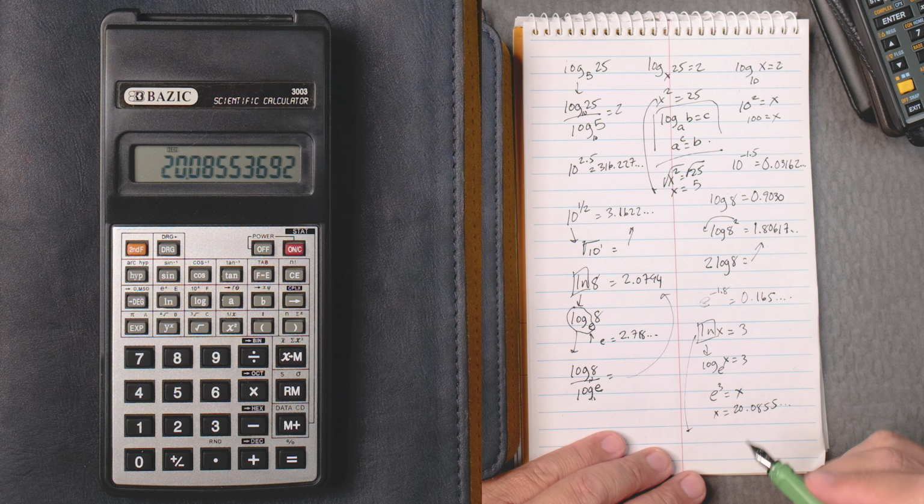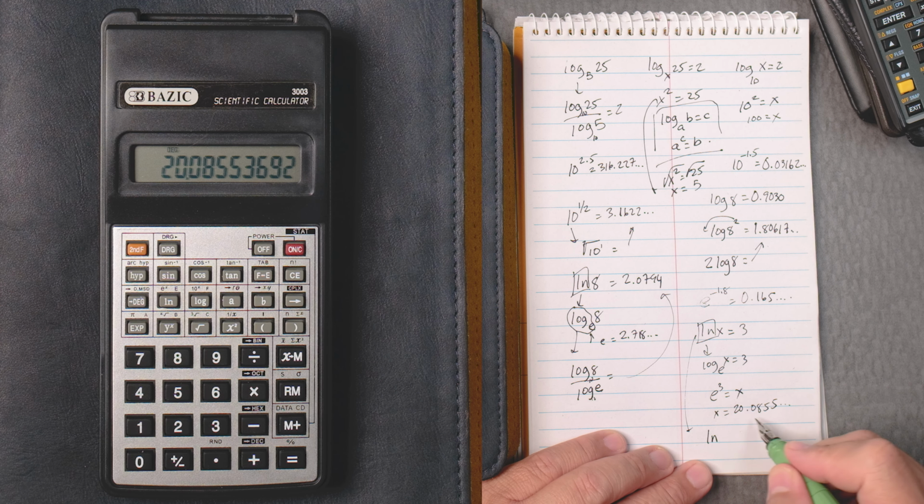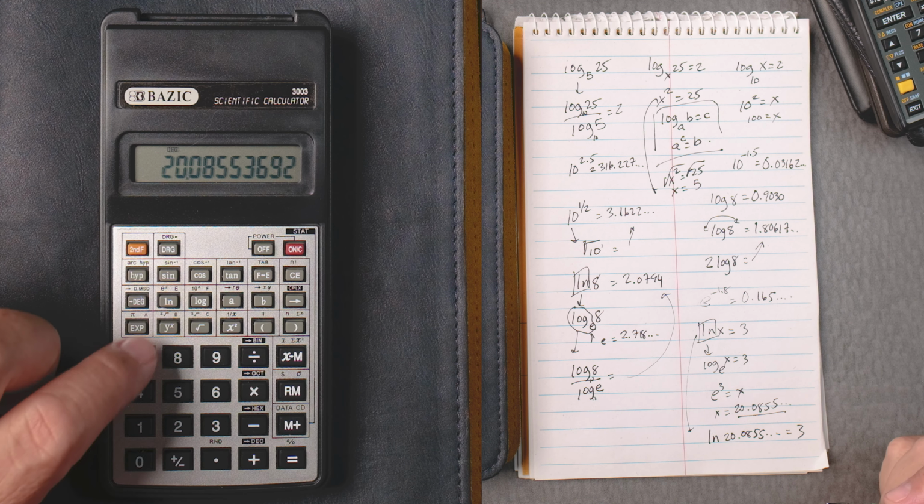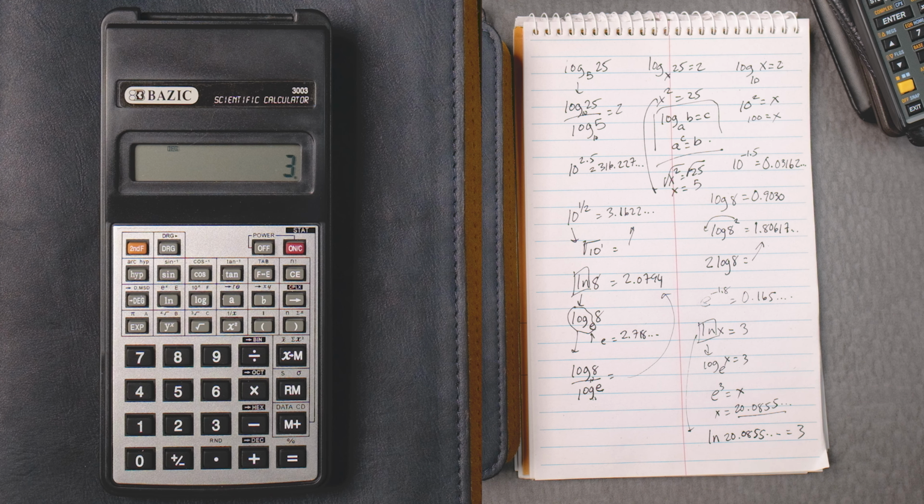Now, if we take the natural log of whatever x was, 20.0855, we have to put all the numbers in there, it should give us 3. So if I press natural log, it gives me 3 back.